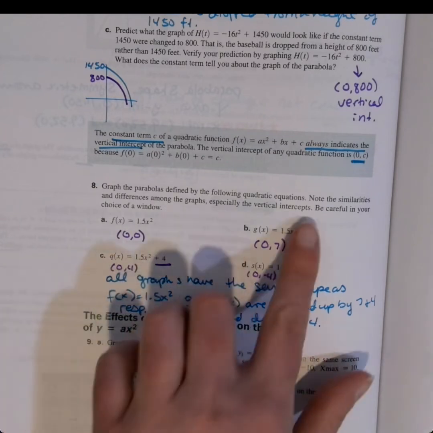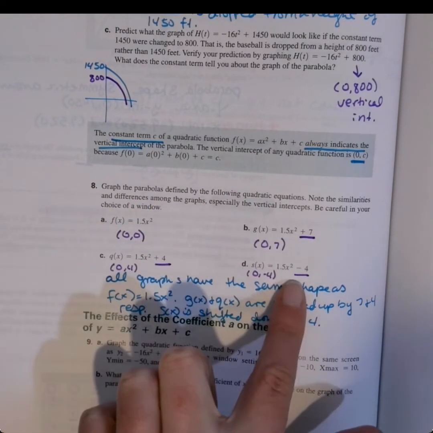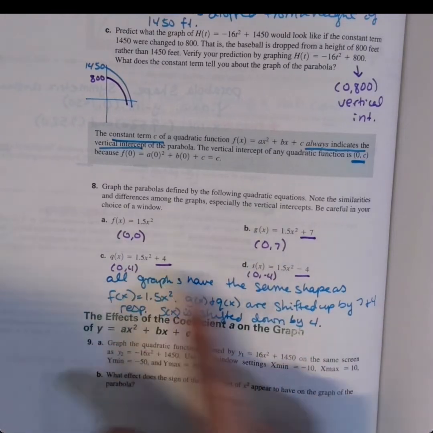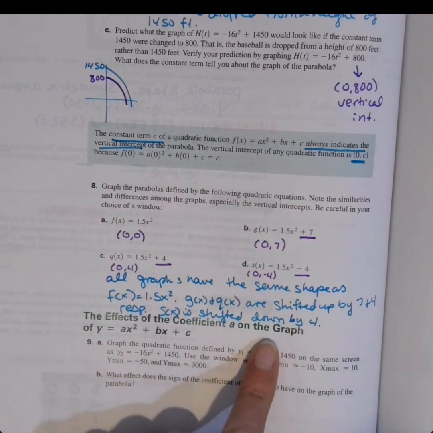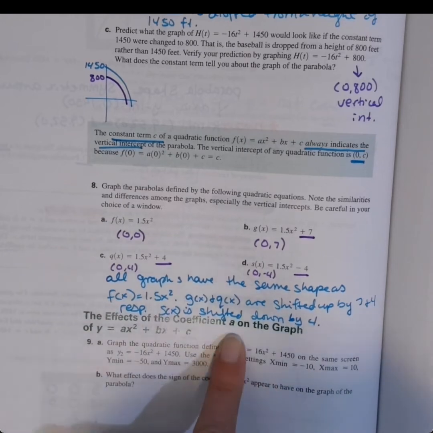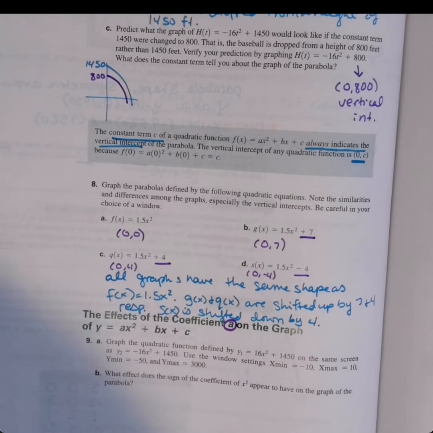Now, each of these had a C value, right? They had the same A, they had the same B. The only thing that changed between these four functions was C. So we're examining what C looks like, how it changes the vertical intercept and pushes the graph up or down. All right. In the next part, we're going to look at the coefficient A and discuss how the coefficient A seems to affect the graph.